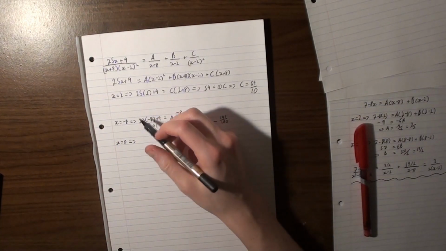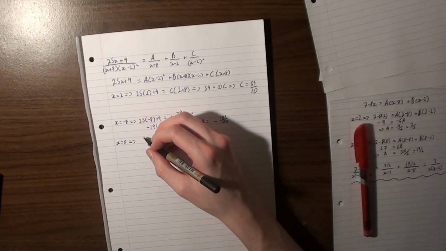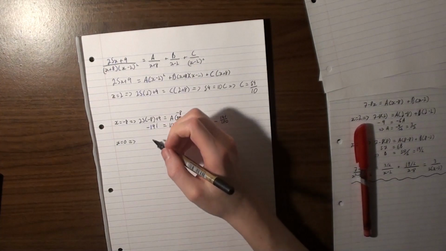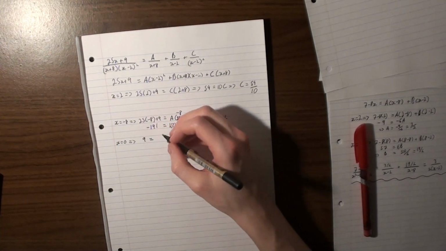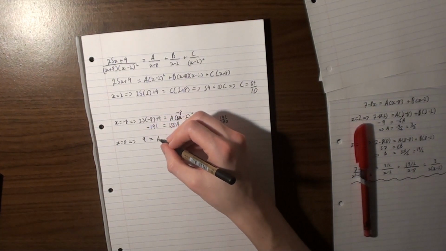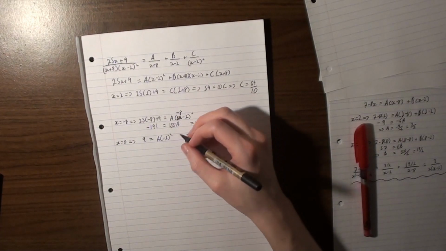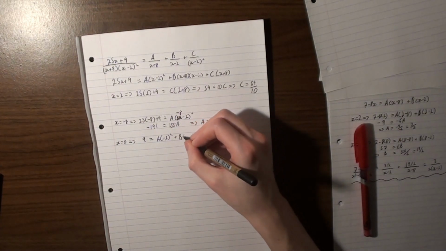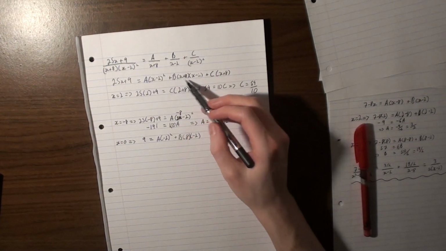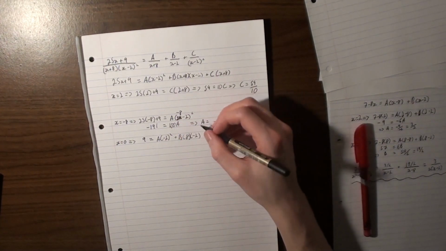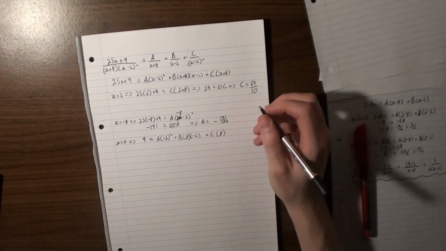That implies that 25 times 0 is going to be 0, so it's going to be 9, is equal to a times minus 2 squared plus b times a times minus 2. So all I'm doing here is putting the 0 in for here and here and here, plus c times 8.